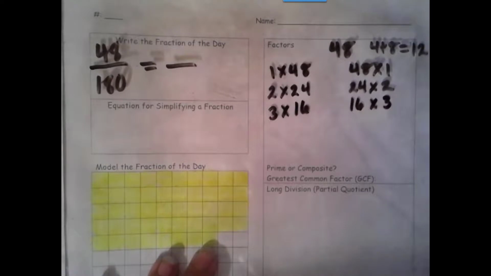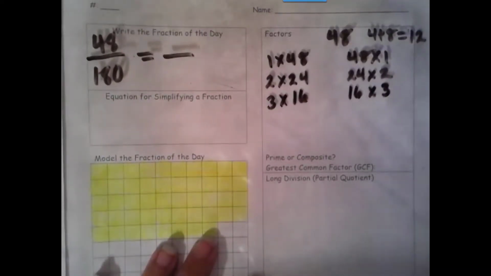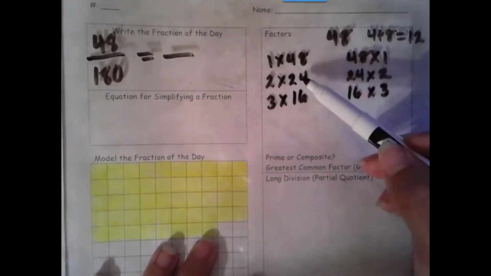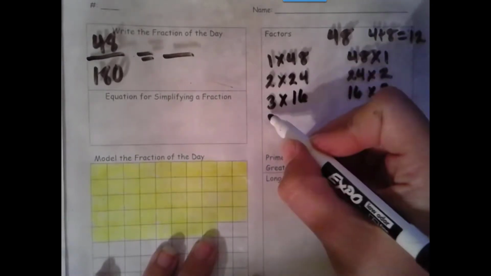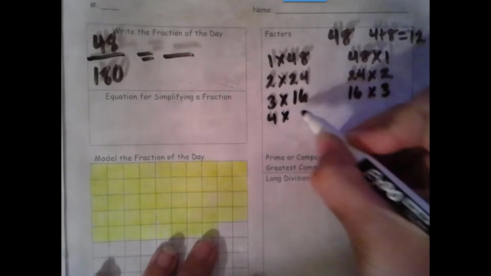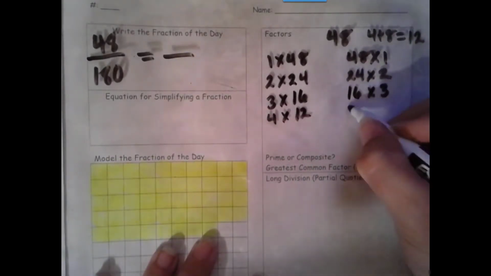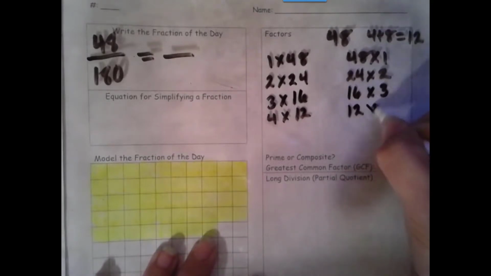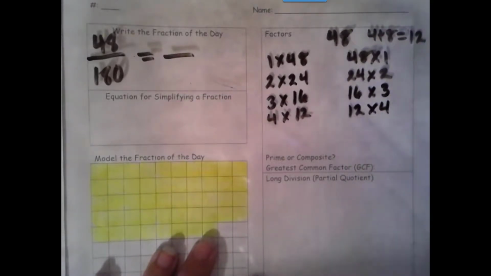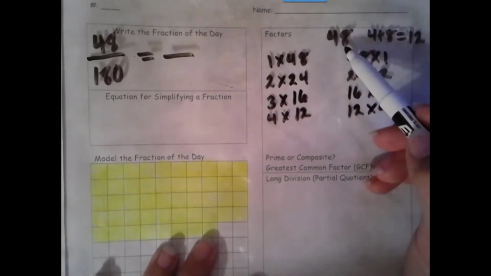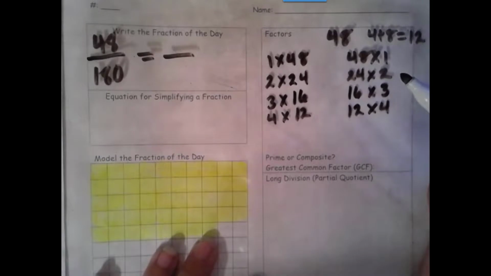Now we try 4. One way to check for 4 is to see if the second factor with 2 is even. It is. Also 4 times 12 makes 48. 12 times 4. Now we try 5. The rule for 5 is that it ends in a 0 or 5. It ends in an 8, so 5 is not a factor.